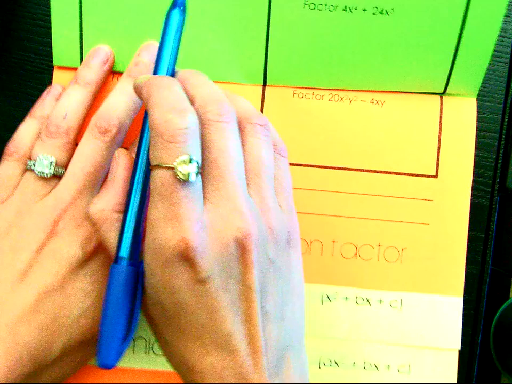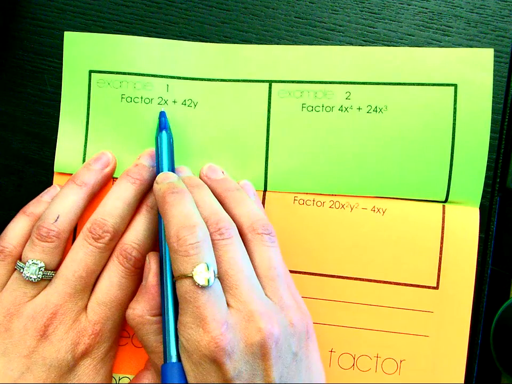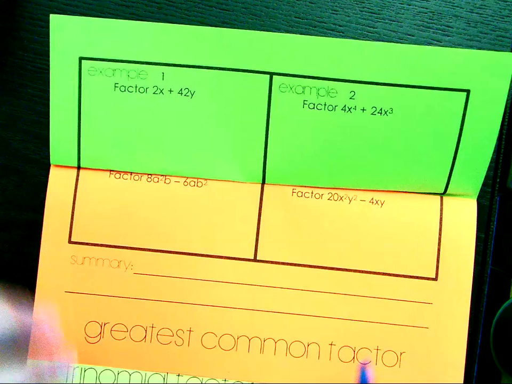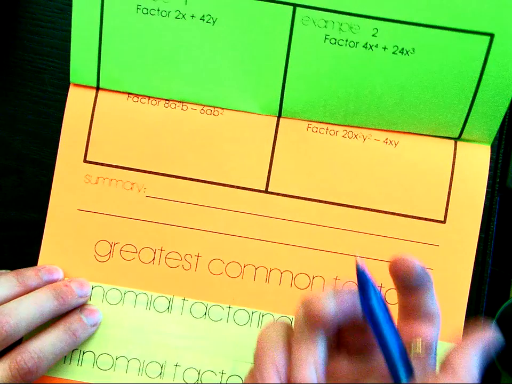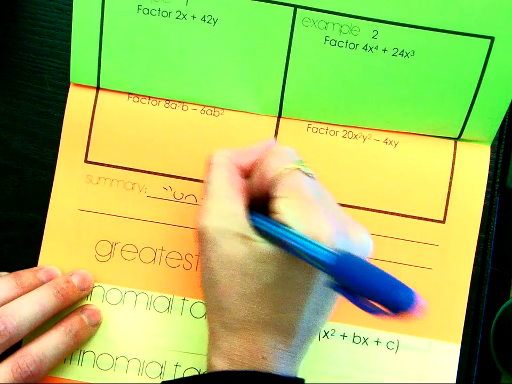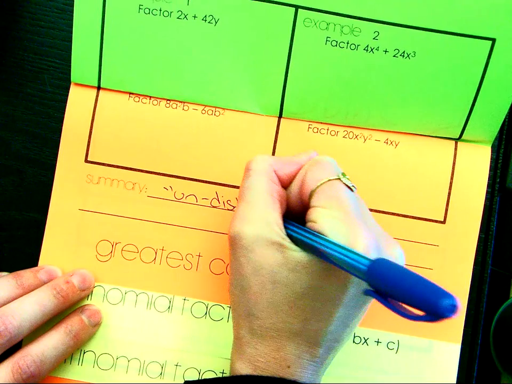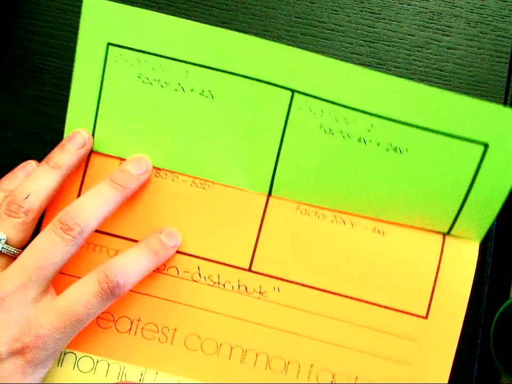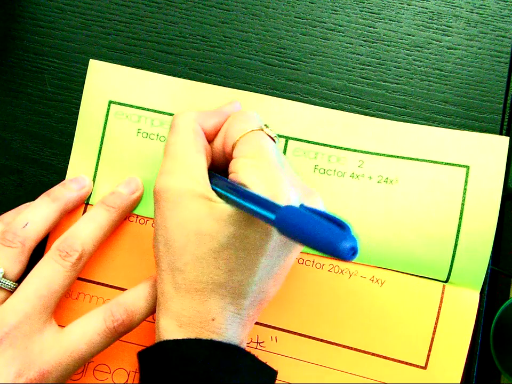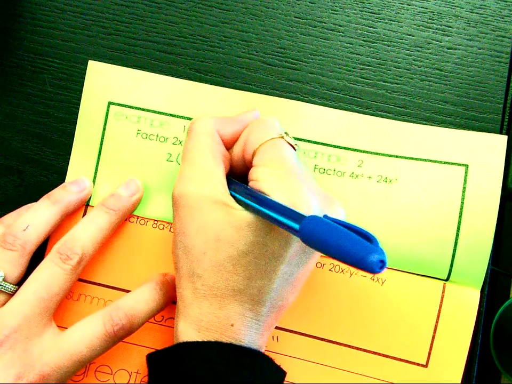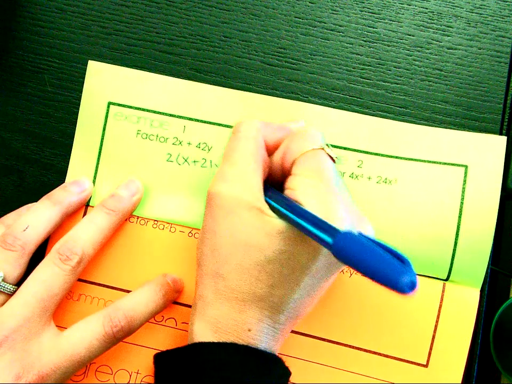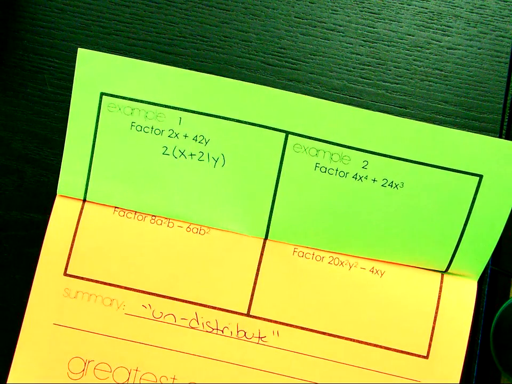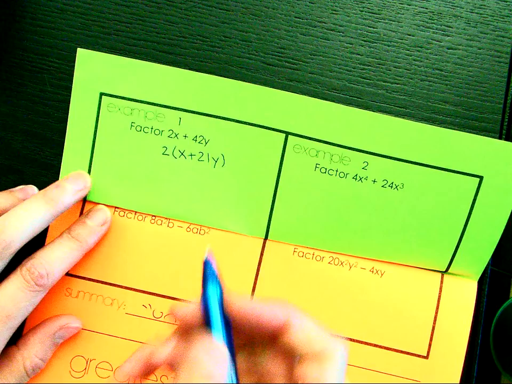Looking at example 1, I look at the two terms here, 2x and 42y, and I essentially, down here in the summary, undistribute their greatest common factor. Here, the greatest common factor is a 2. So when you factor that out, you are left with x plus 21y. I say undistribute because if I were to distribute, I would get back where I started.